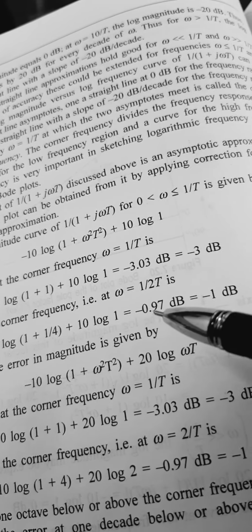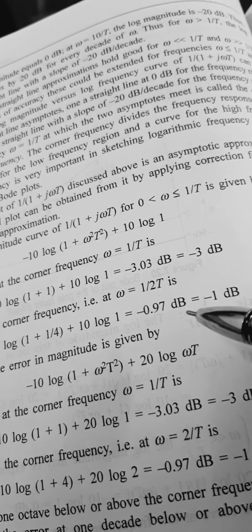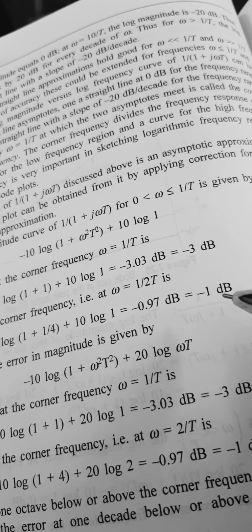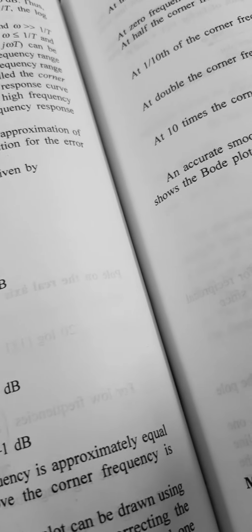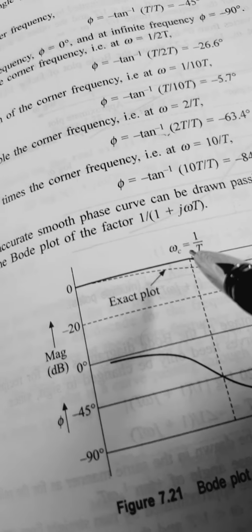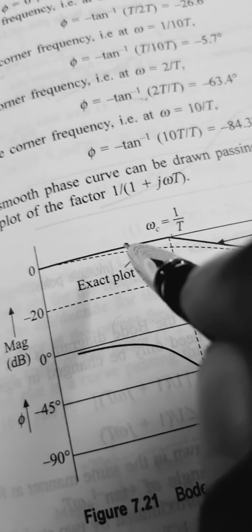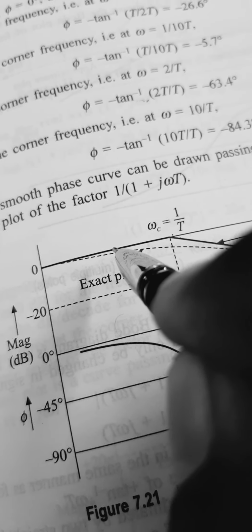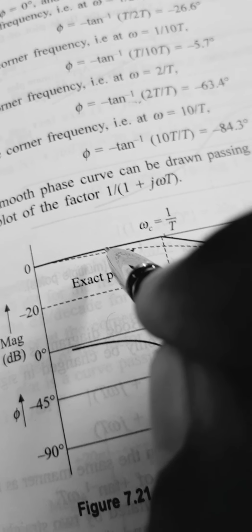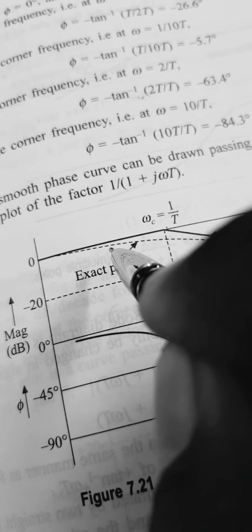It is equal to minus 0.97 dB, so approximately minus 1 dB. So as you can see here, the error is minus 3 dB at the corner frequency, and if you go to half of this corner frequency, then the error is around minus 1 dB.